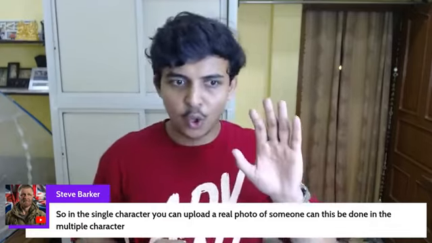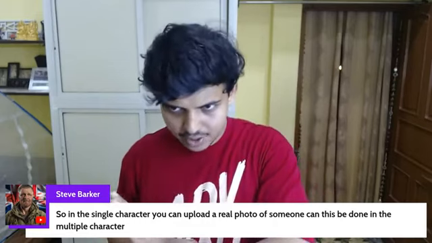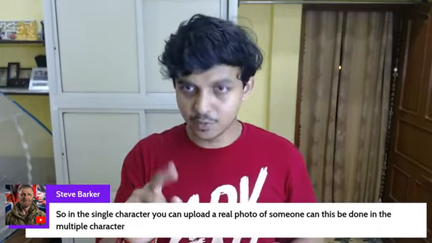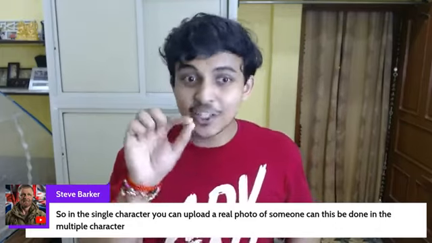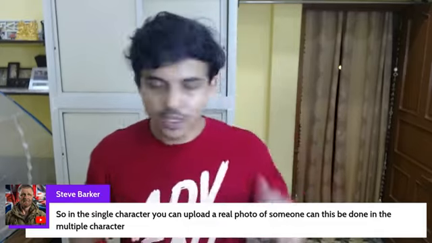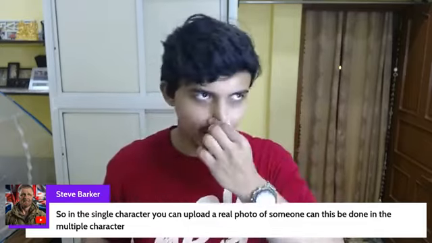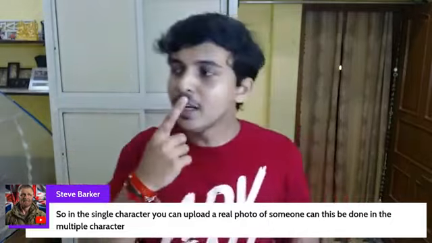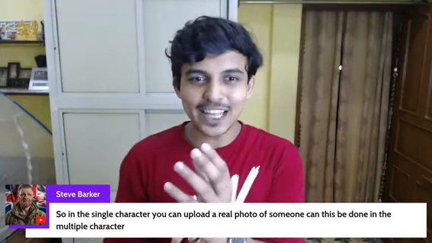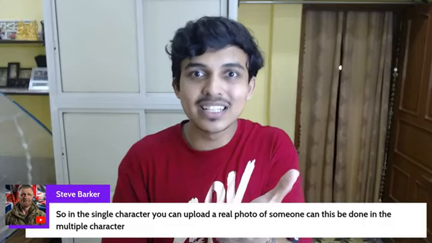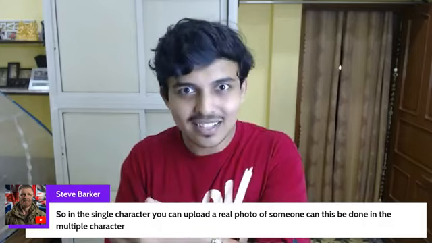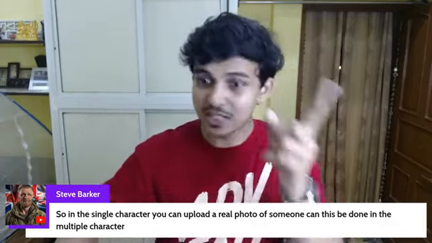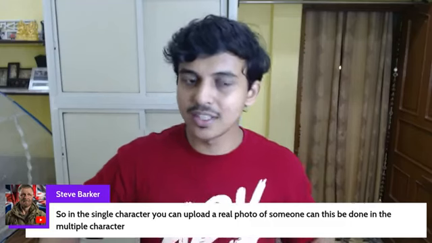With multiple characters, you can use a real photo of someone, but I don't suggest it. There's a hack you can play. Right now it does not support real photos. If you do it, results will come, but they're not going to be good. What you could do is convert that real person using a photo editor or a human stylizer into a 3D Pixar style and then use it. You can tweak it like that. Let me know if that solves the question.